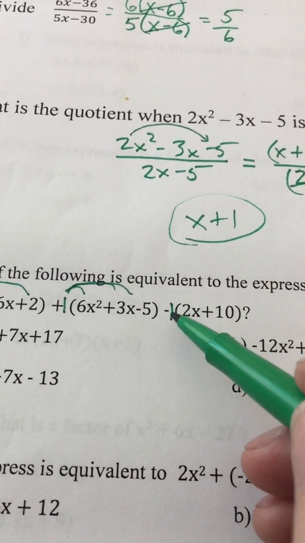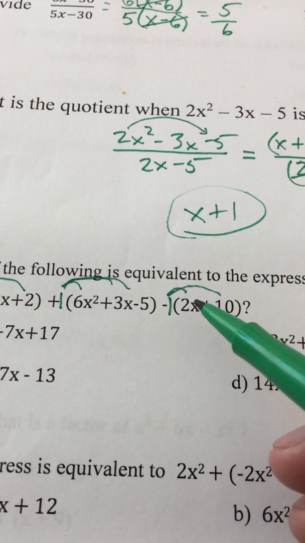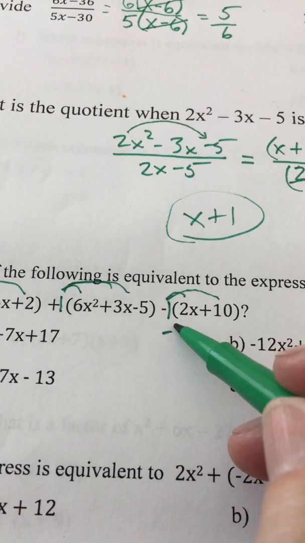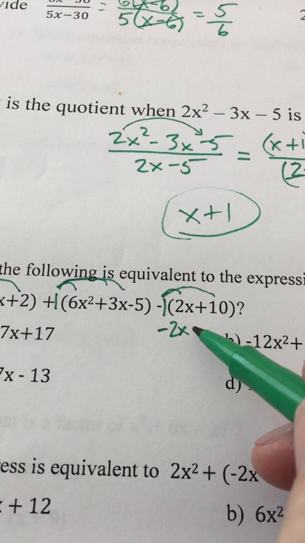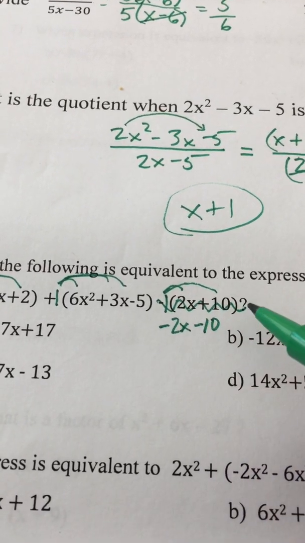But what's in front of this one? A negative 1. When you multiply by negative 1, do these change? Yes, this is no longer a positive 2x, it's now negative 2x. This is not a positive 10, it's now a negative 10, and the old ones are gone. Get rid of those so you don't accidentally use them.